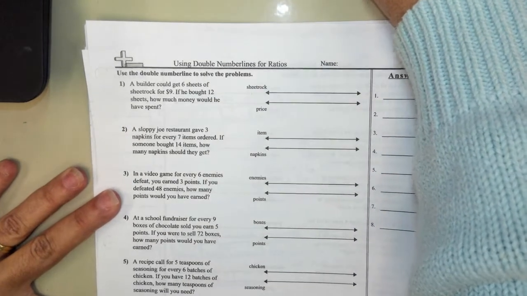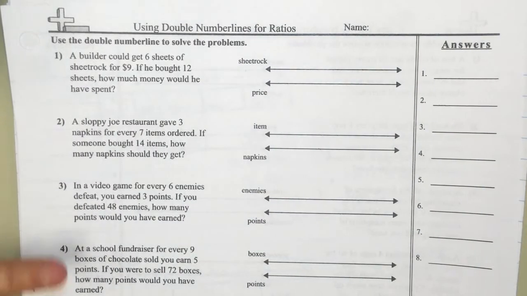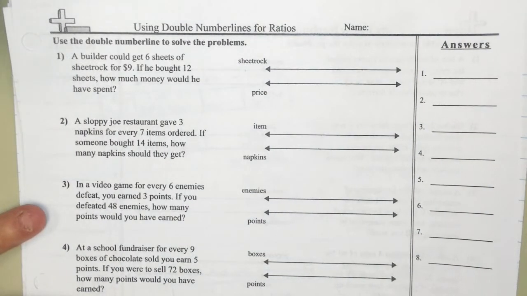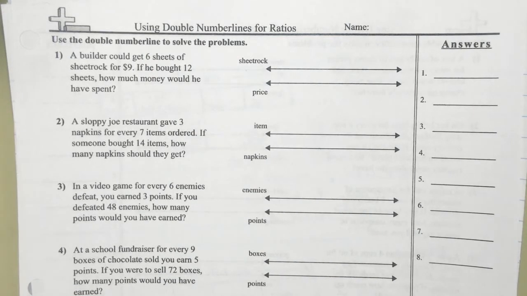Today's lesson is about double number lines. Double number lines are basically a way to compare ratios. And our learning target is I can create or complete a double number line using a ratio or a set of ratios given to me.